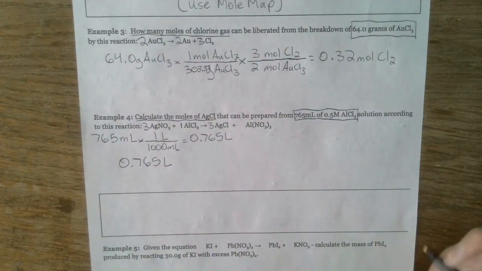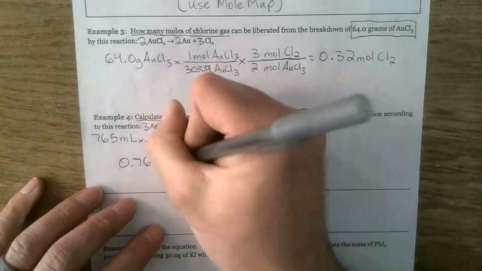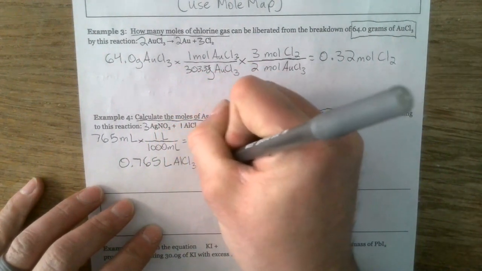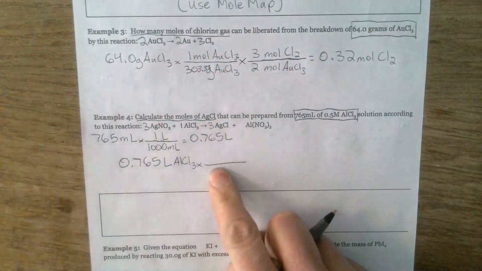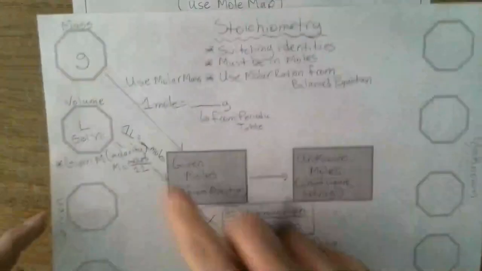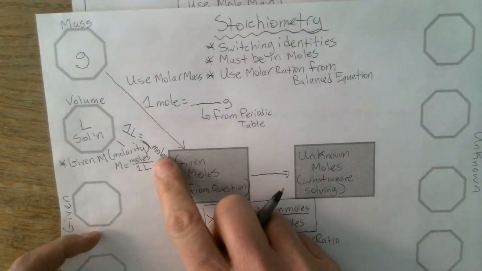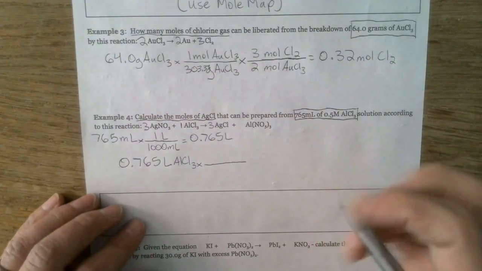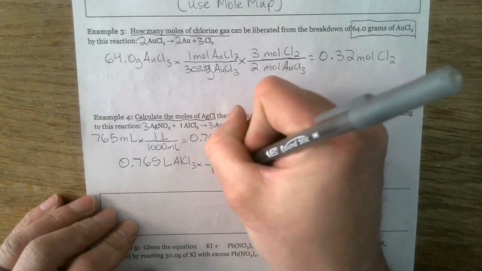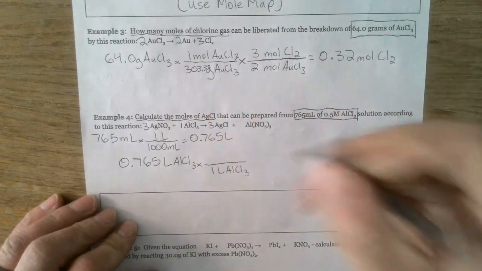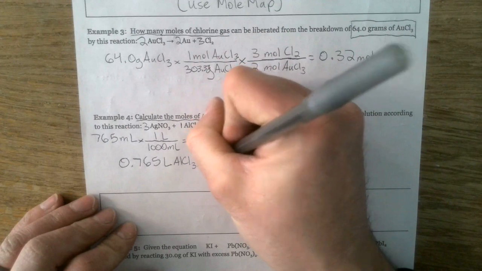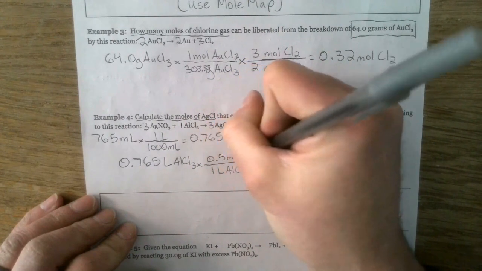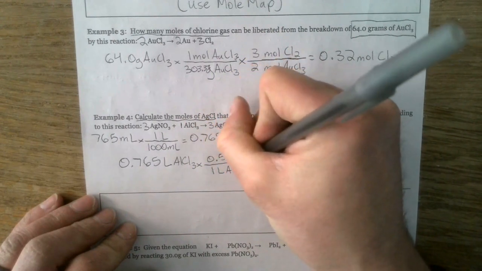And now we can also include this. This is AlCl3. So remember our conversion factor that we had here is that 1 liter equals whatever that concentration is in moles. So our concentration was 0.5 molar. So what that means is for every liter of AlCl3, we're going to have 0.5 moles of AlCl3.